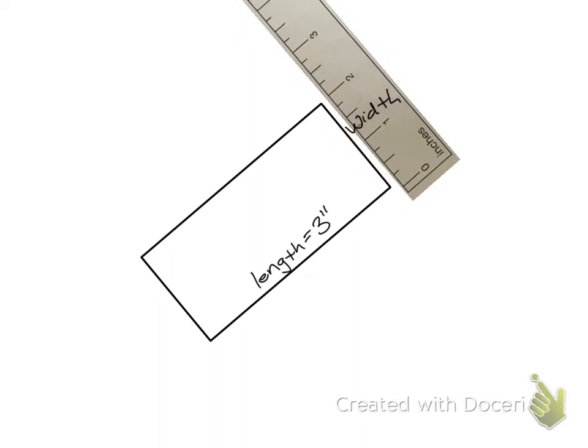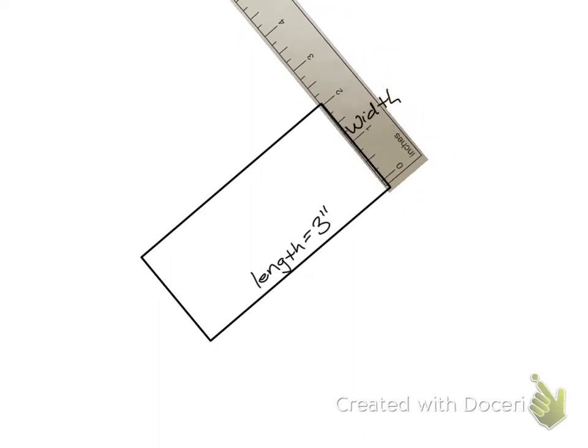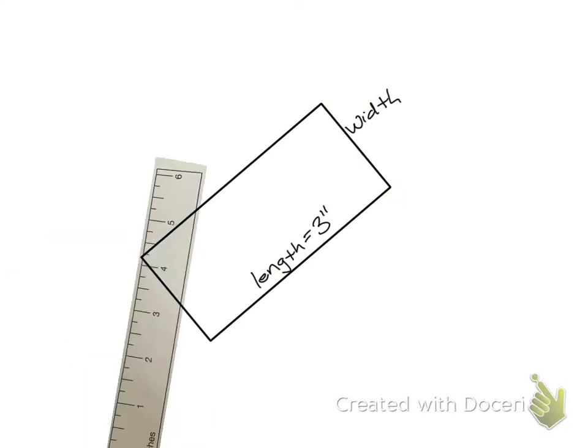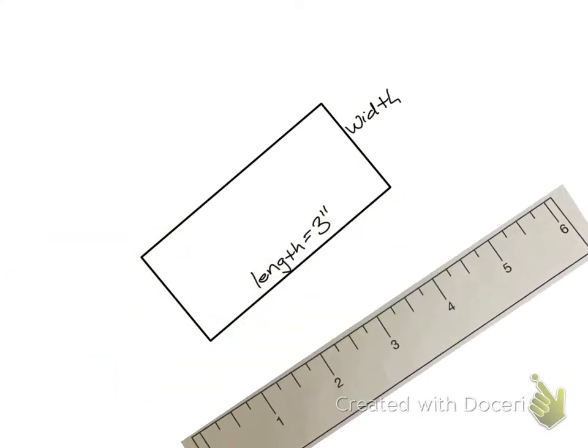Oops, it's hard to get it correct, but let's say the width is about 2 inches. So the length is 3 inches and the width is 2 inches. So that means that this side would also be 2 inches and the top would be 3 inches.